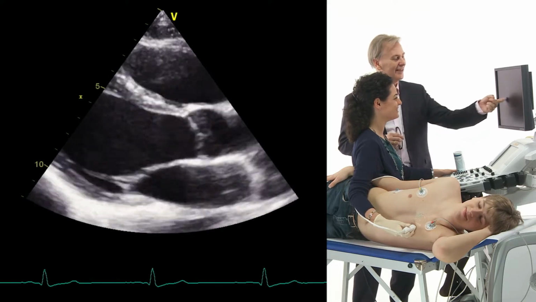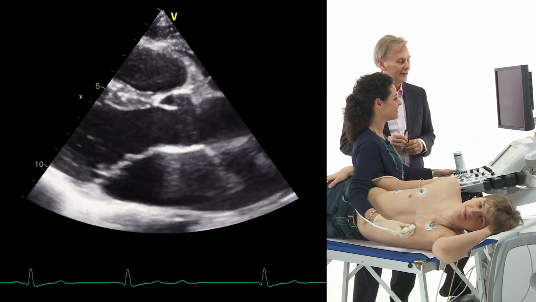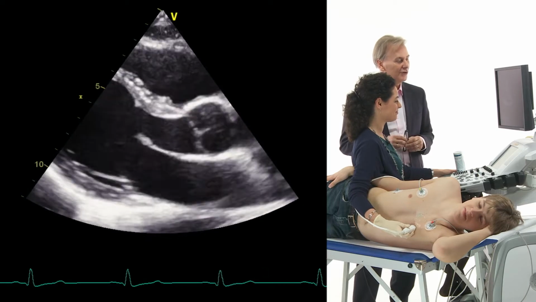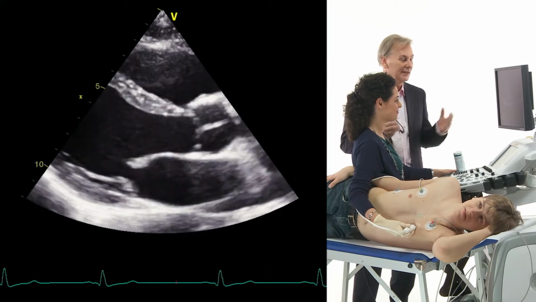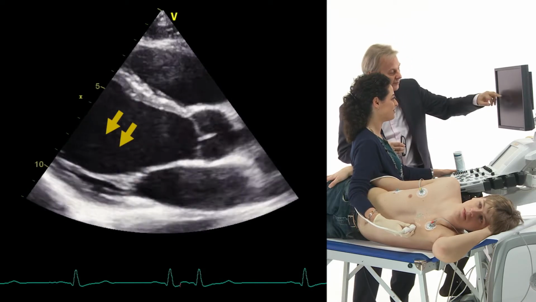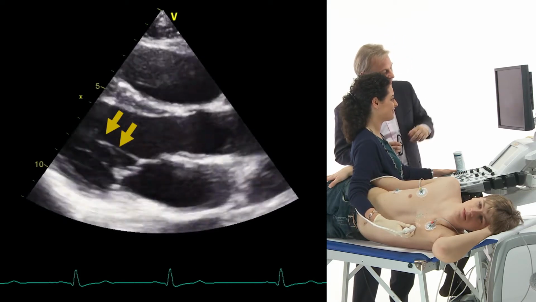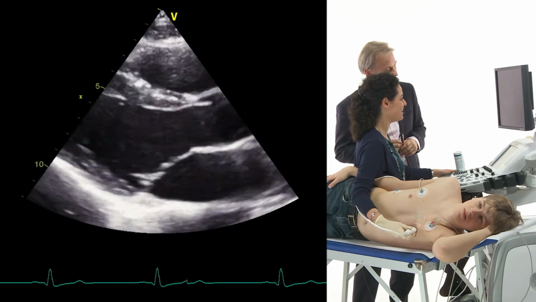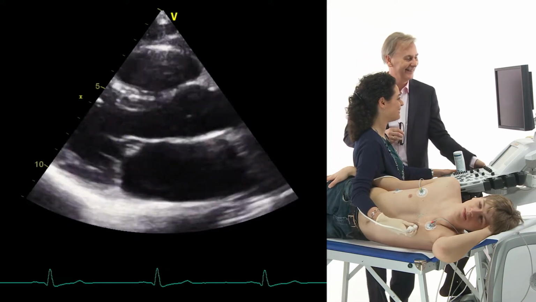But you can see that the leaflets are not thickened. You can see that the opening and closing motion is completely normal. And Anna, what is this here though? Do you see these coating structures there? Yes, Thomas, don't get scared. This is nothing but normal.